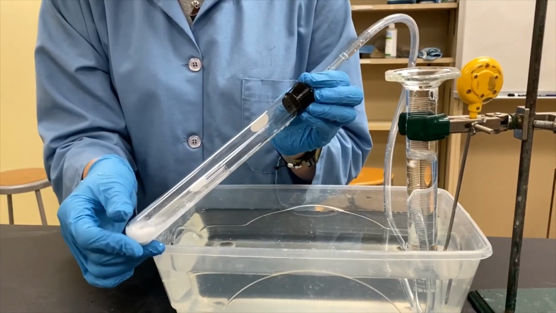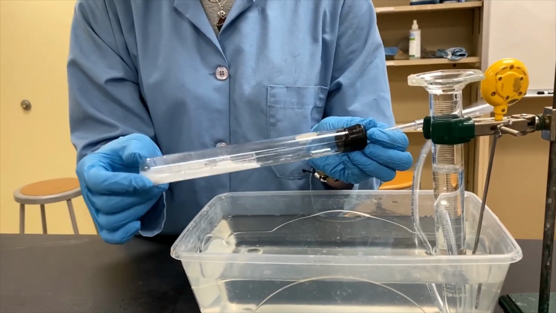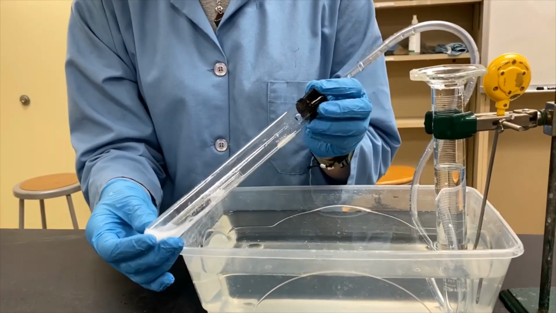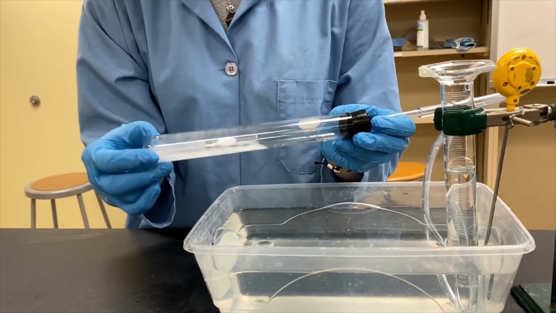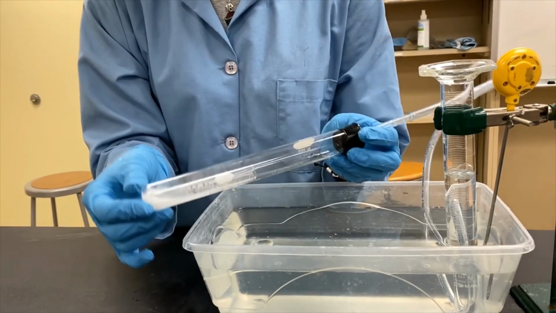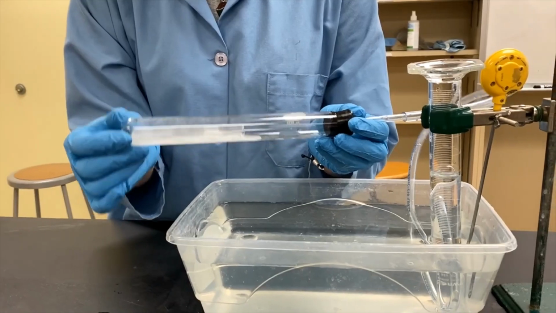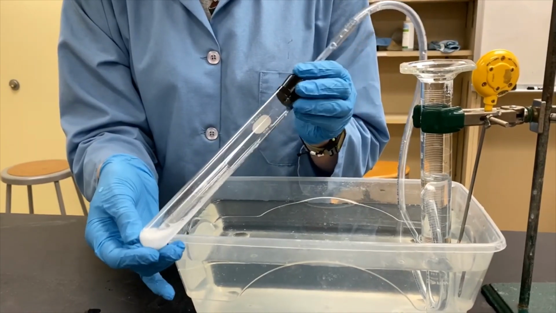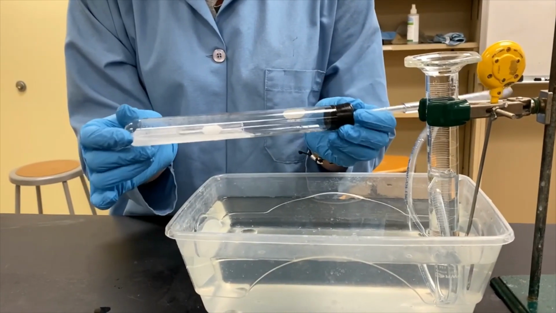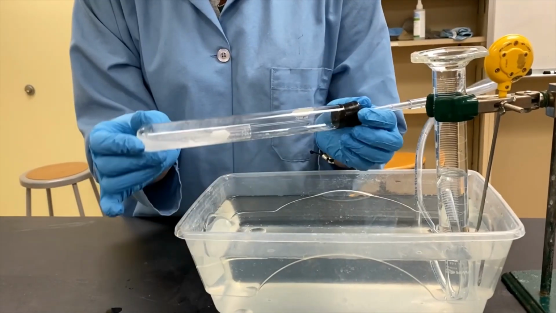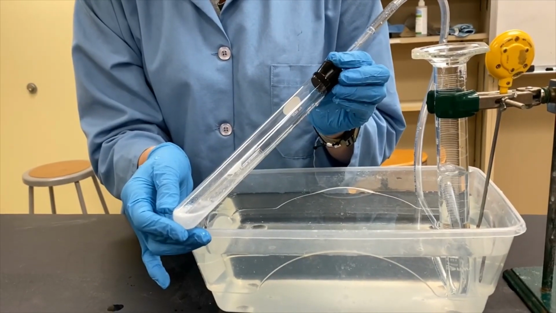So I'm just going to keep tilting this back and forth until all of the calcium carbonate is gone. If we do not dissolve all of the calcium carbonate, our calculations are going to have error. So we want to make sure everything reacts.